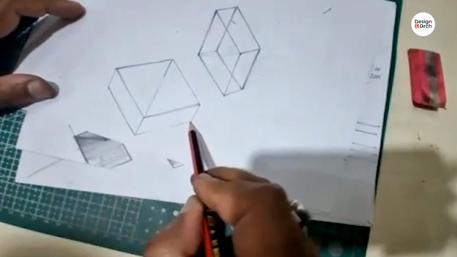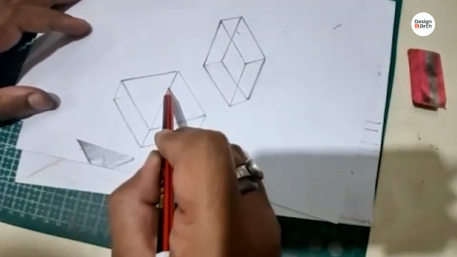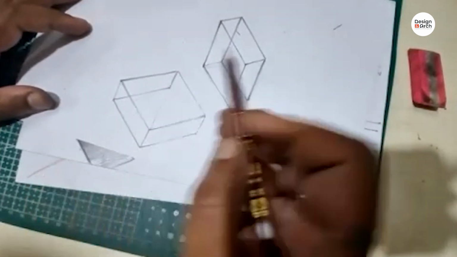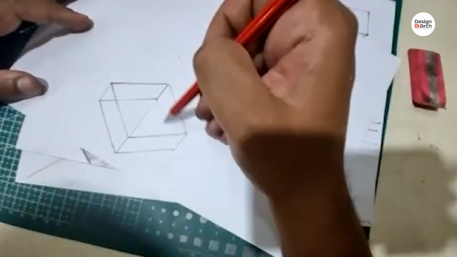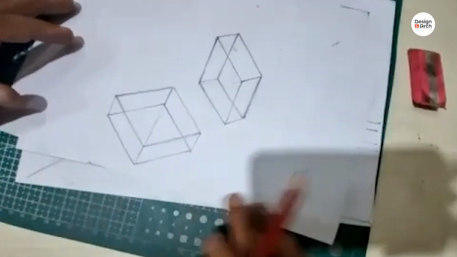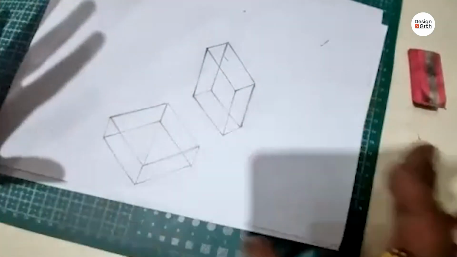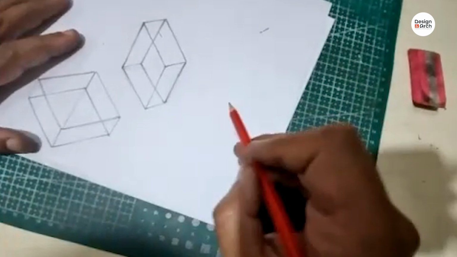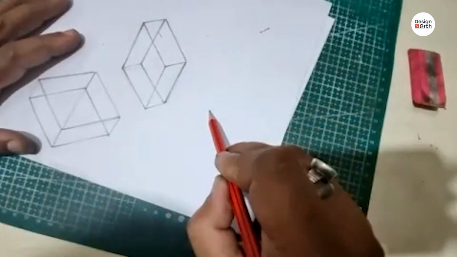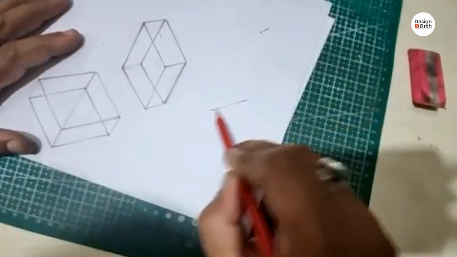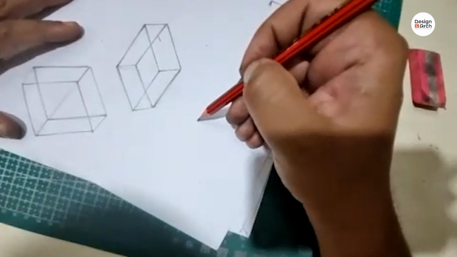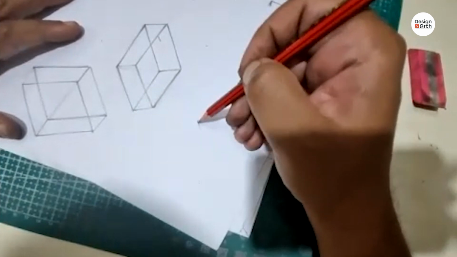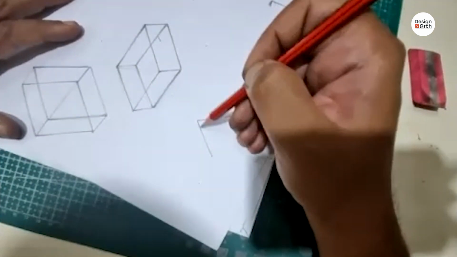Join in the same direction. Join in the same direction. Join this side also. And you need to draw as many of these as possible. Now the thing is that we have made the cube before. So first you draw the cube here and we'll understand the curves through the cube first.